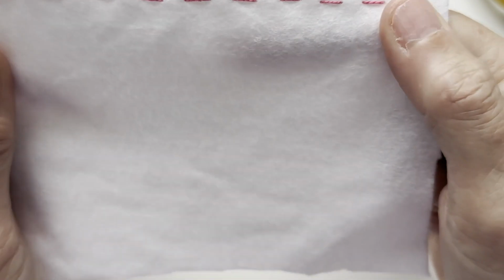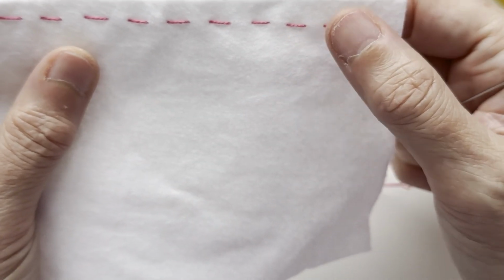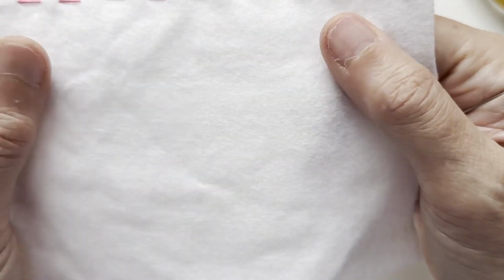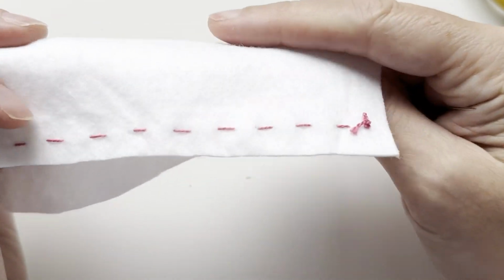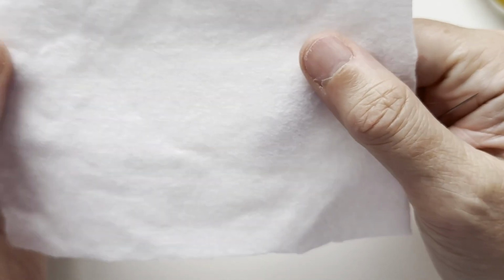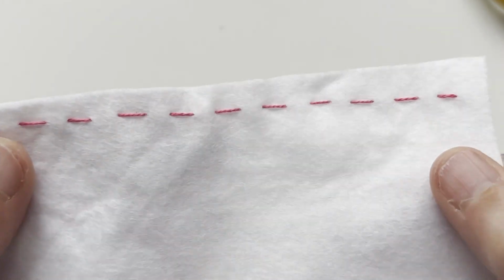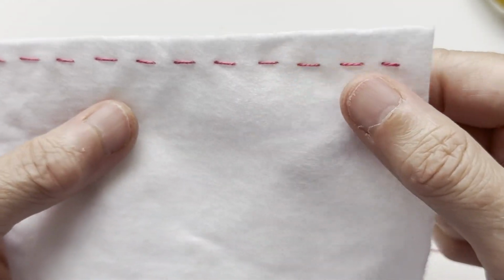So that's a whole row of running stitch. They're not exactly even, it's not particularly straight, but it doesn't really matter. You can be as even and as straight as you want to be. This is just for demonstration purposes. So that's a running stitch. It looks exactly the same on the back, except that you've got the knot side on there as well. And that is how that one goes. Literally just running the stitch up and down.